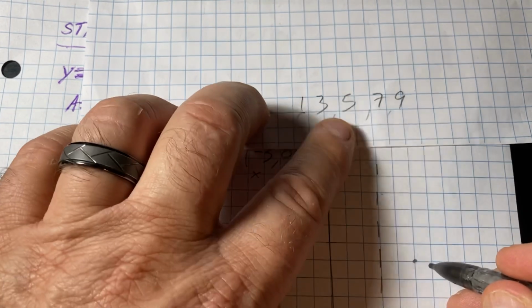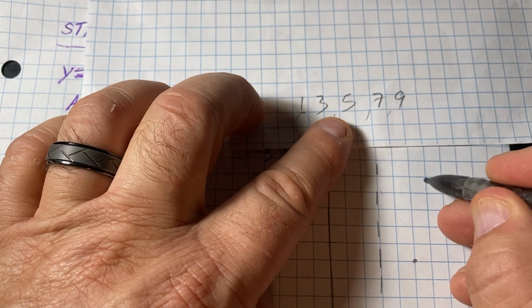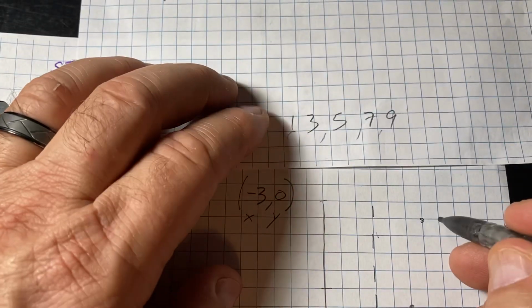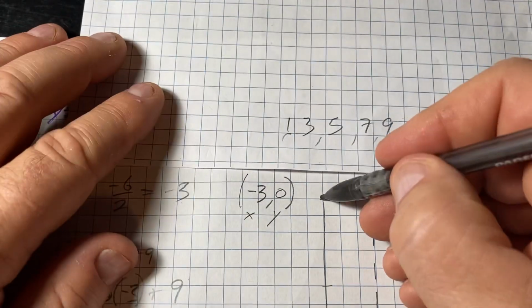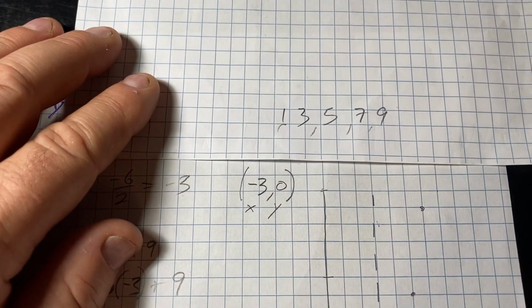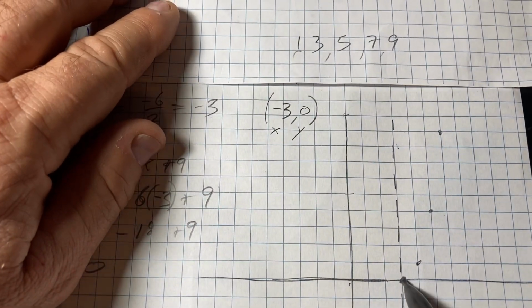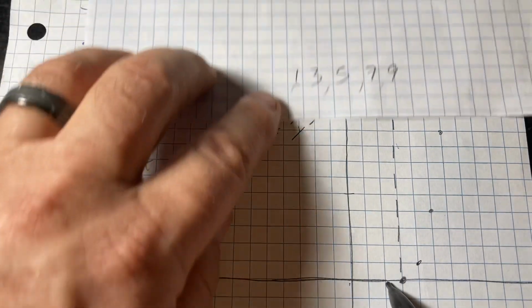Then 1 to the right, 5 up. 1, 2, 3, 4, 5. Next one, this is 10, so it's off the chart already. And the same thing in the other direction. 1 to the left, 1 up.